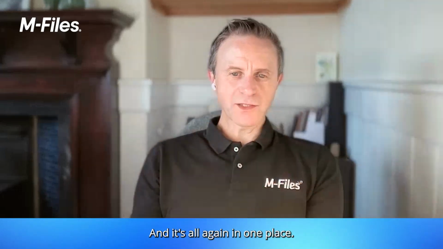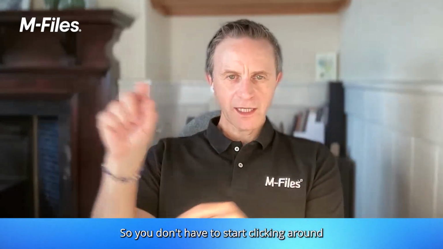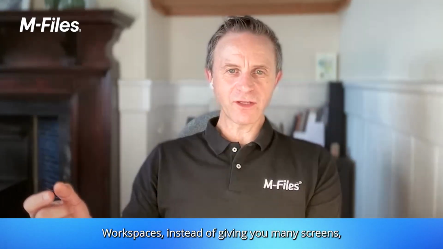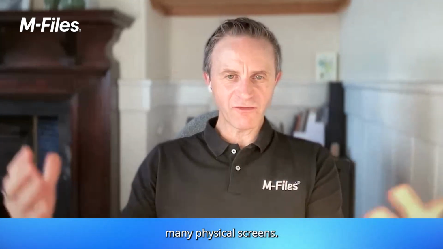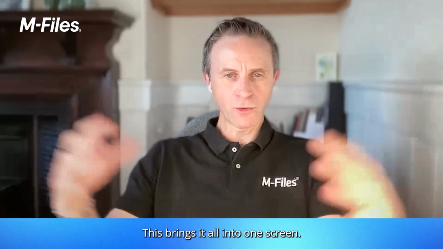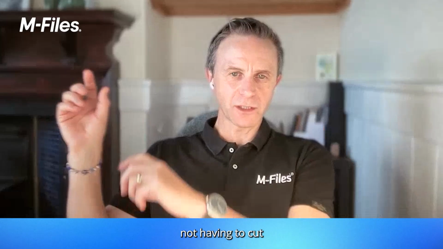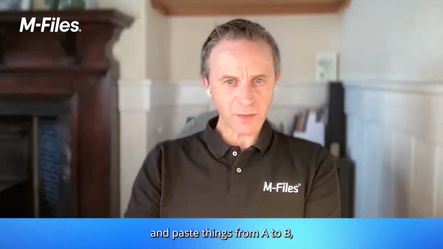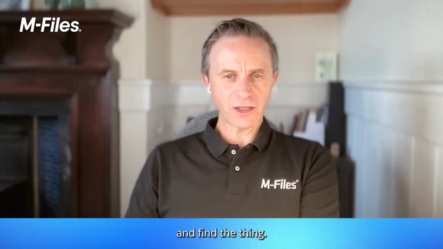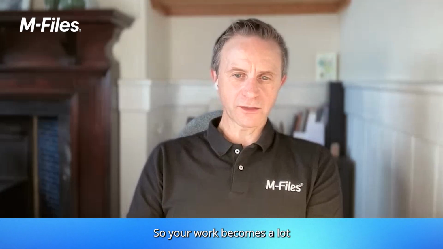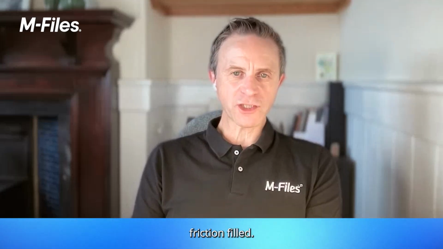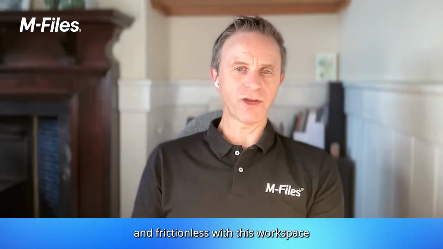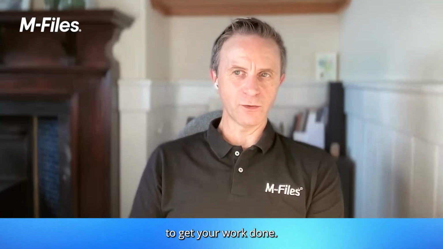It's all in one place, so you don't have to start clicking around. Instead of giving you many physical screens, Workspaces brings it all into one screen. So you're not having to cut and paste things from A to B, or navigate and find things. Your work becomes much smoother and more frictionless.